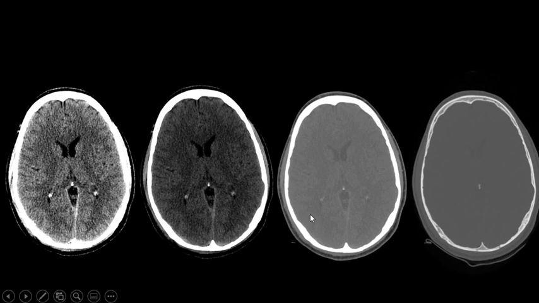A soft tissue window, in which we no longer can evaluate the gray-white matter. Very difficult to evaluate for extraaxial collections. We still cannot evaluate for bone. We're limited to the evaluation of the soft tissue structures. And finally, the bone window, in which we can evaluate the osteostructures, fractures, osseous lesions, but nothing else.